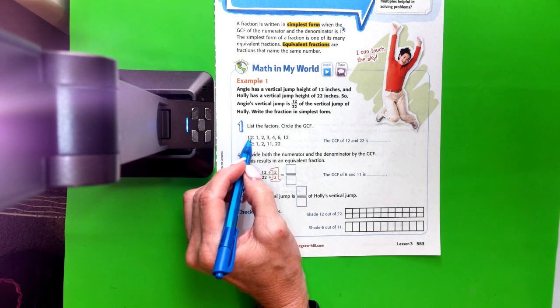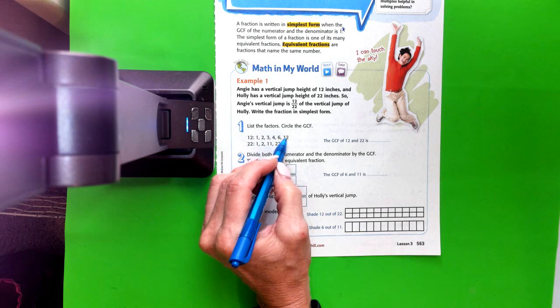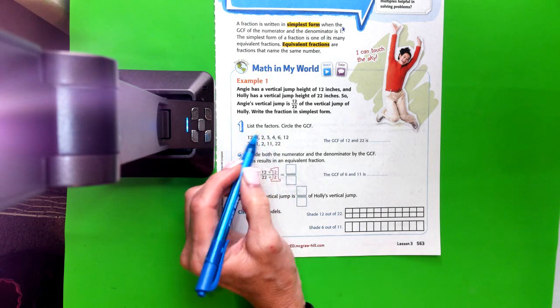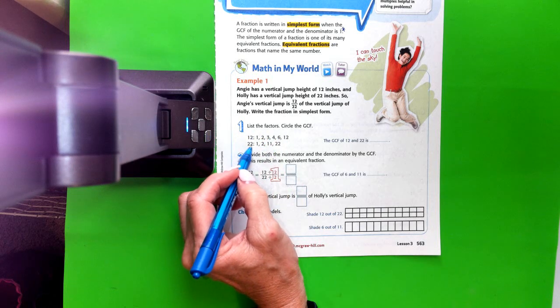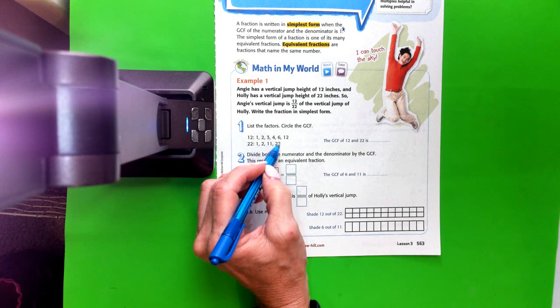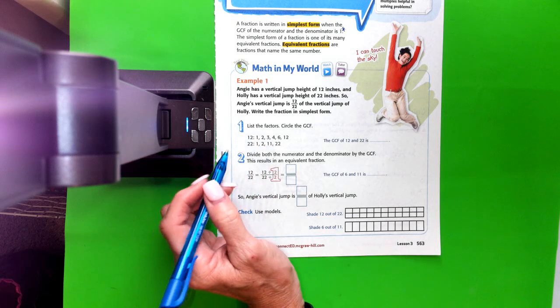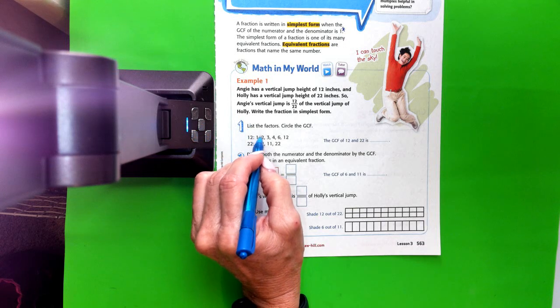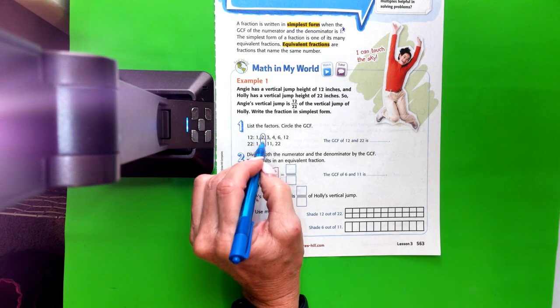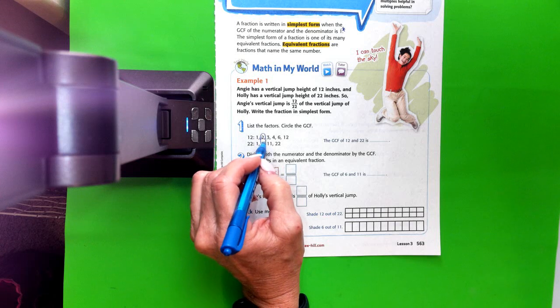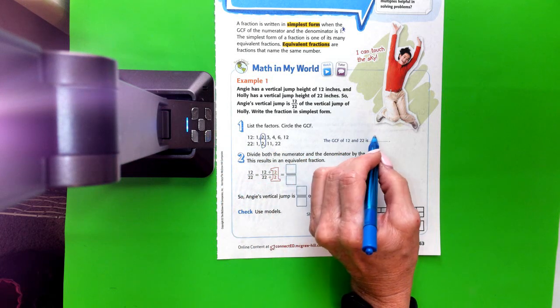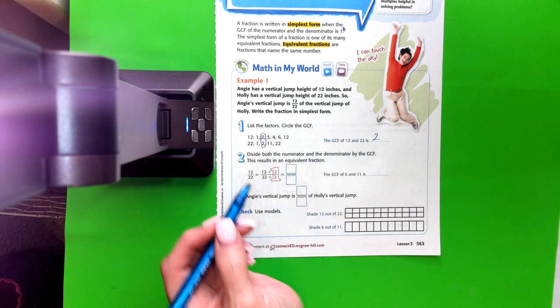Okay, so here we have 12, and they listed 1 and 12 as factor pairs, 2 and 6 as factor pairs, and 3 times 4 as factor pairs. Factor pairs in 22, 1 and 22, and 2 and 11. So we're going to circle the greatest common factor, the biggest number that they both have in common, which is 2. So the greatest common factor of 12 and 22 is 2.